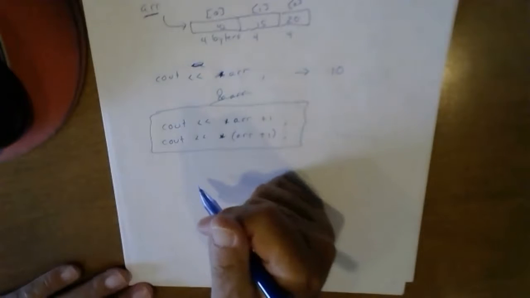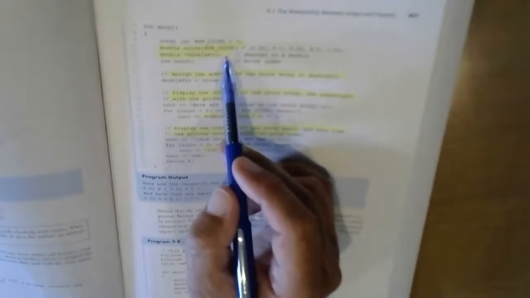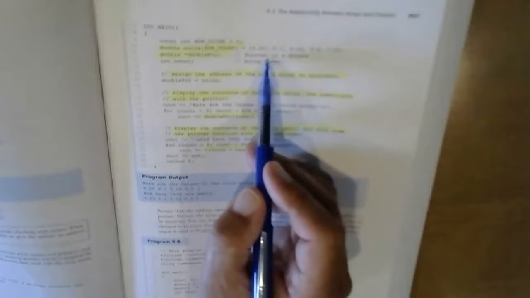We start with the declaration of an array. It says double coins, and we declare an array of size 5, and we store a whole bunch of coins in it.